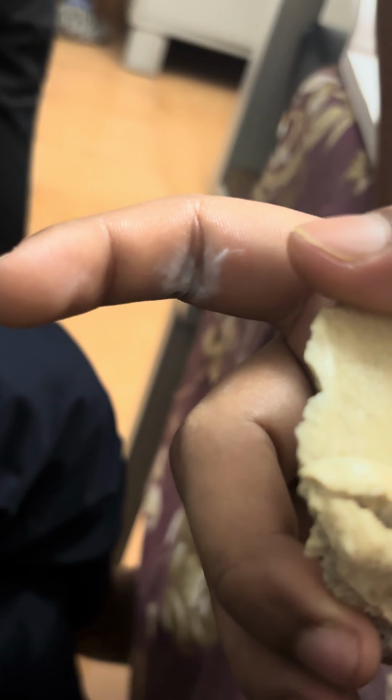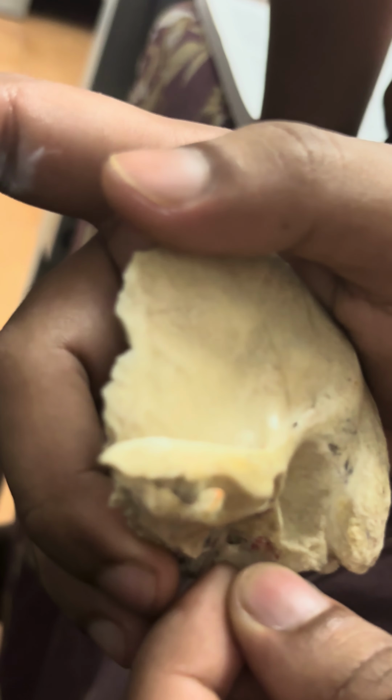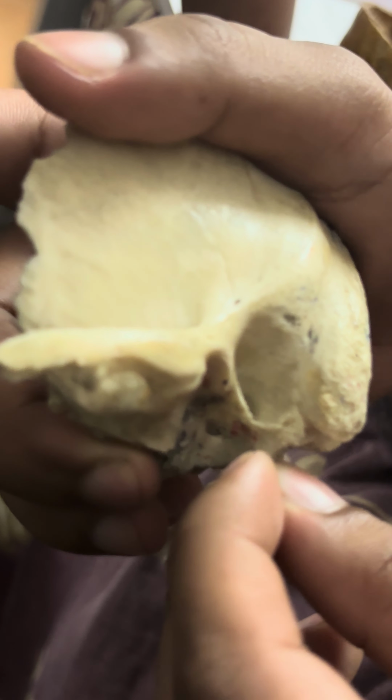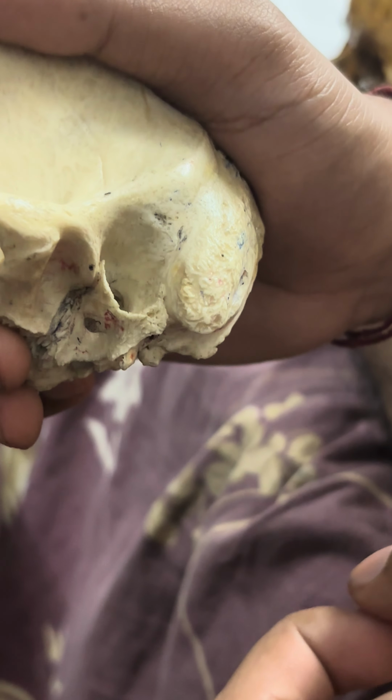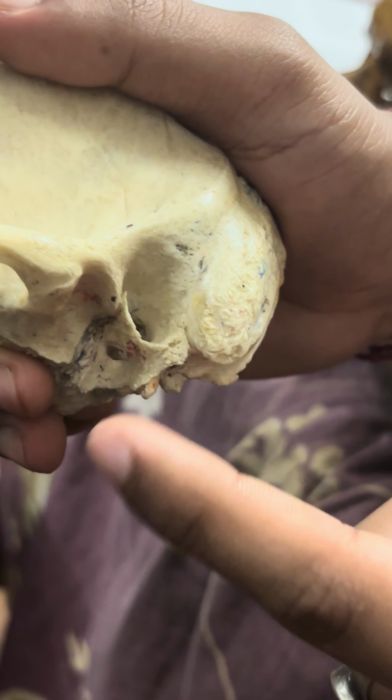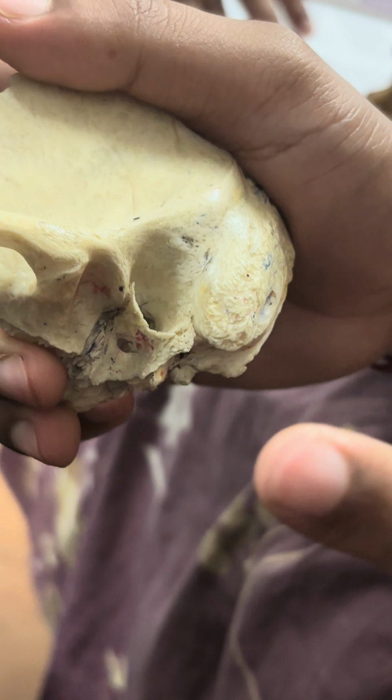We have the styloid process present on the inferior surface. In the styloid process, there are two ligaments and three muscles present. The two ligaments are the stylohyoid ligament and stylomandibular ligament, and the three muscles are the stylohyoid muscle, styloglossus muscle, and stylopharyngeus muscle. These are the three muscles.